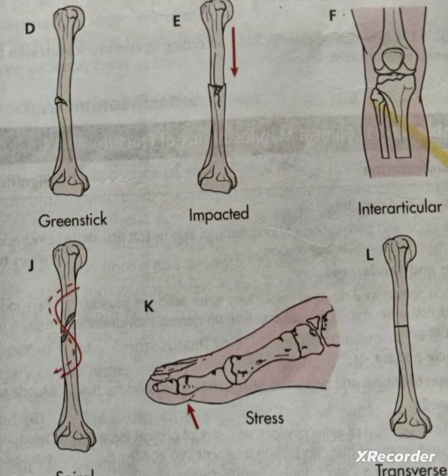Next one, impacted fracture. Impacted fracture is a comminuted fracture in which more than two fragments are driven into each other. So, impacted fracture is a type of comminuted fracture, but here the bone fragments are impacted into each other. Next one, intra-articular fracture is a fracture extending to the articular surface of the bone. So, it is especially a joint fracture, where the fracture extends to the joint area. That is known as intra-articular fracture.